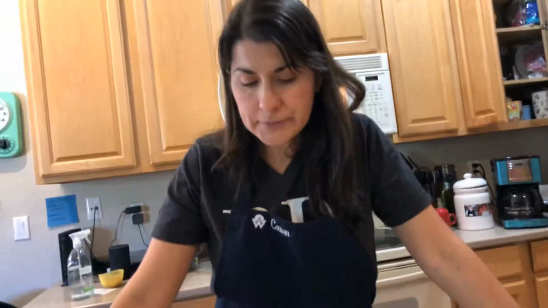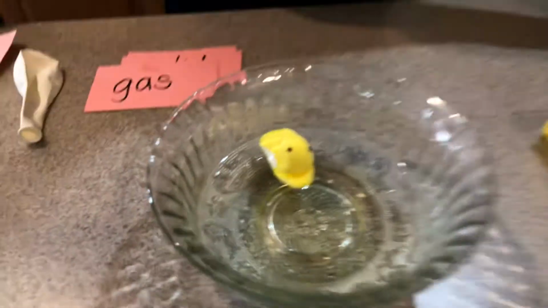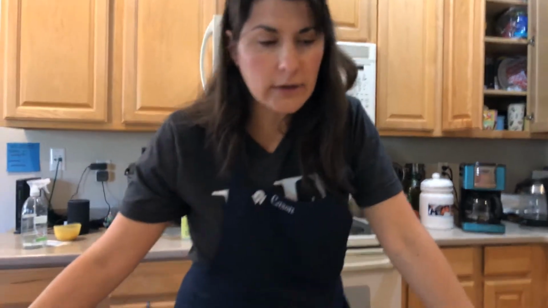So another thing I did is I took a peep and I put it in the freezer. I wanted to see what would happen if I made the peep really cold, to see would that change the effect of the air at all. So let me take it out of the freezer.